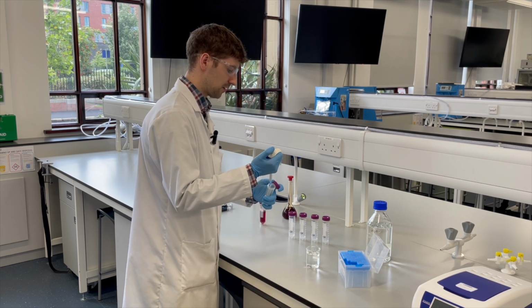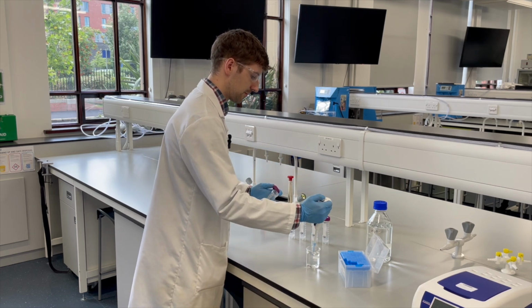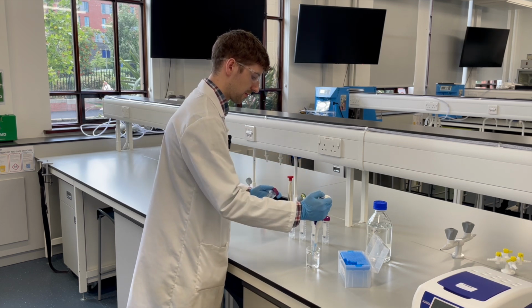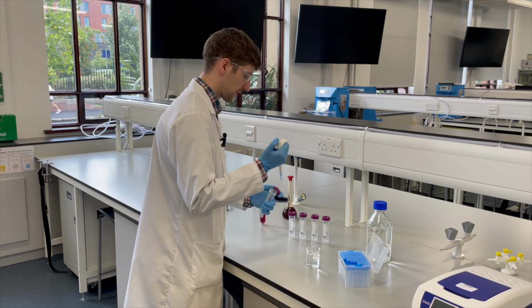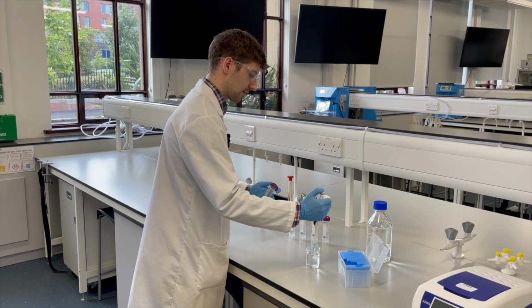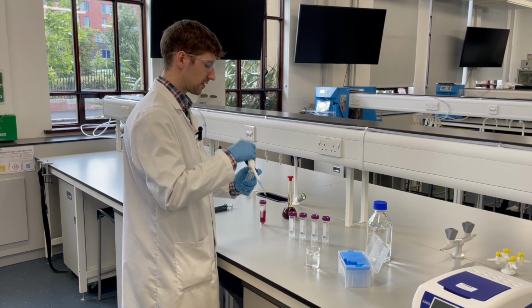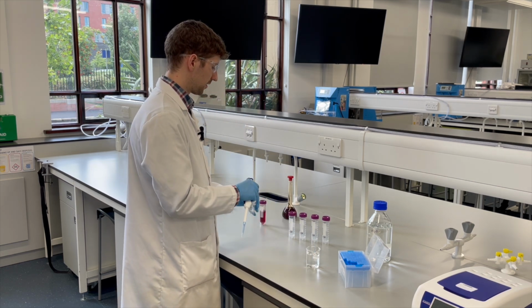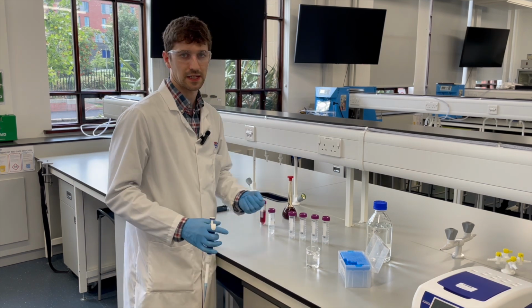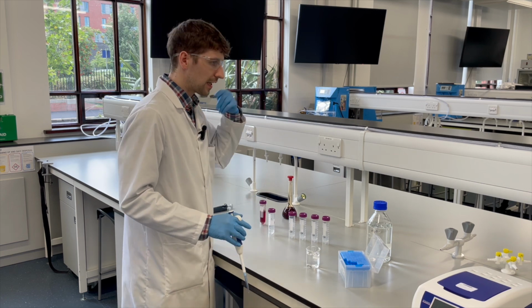Placing it into the solution. 1, 2, 3, and 4. And you'll notice that I count them out aloud because sometimes you forget, okay? Humans make mistakes. It's good to count things aloud. It'll keep you on track.